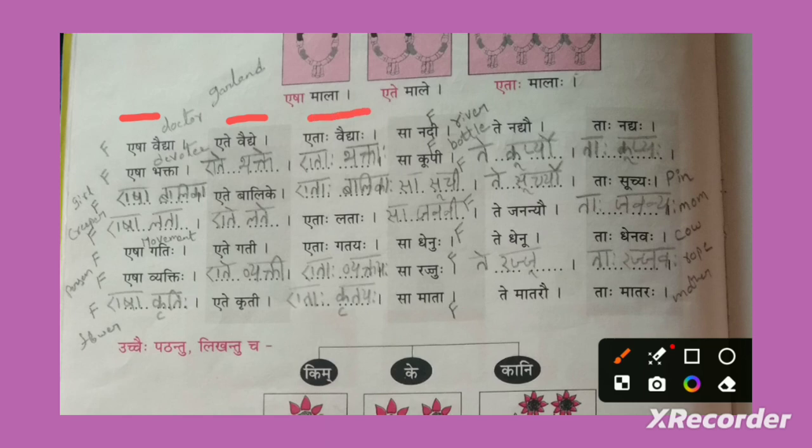Here, if you notice, in each and every example, Yesha, yete, yetaha, these things won't change. Only your noun forms, Vaidya, Bhakta, Balika, these things will change, right? Why? Because this one garland, these two garlands, these multiple garlands, this and these, it won't change.